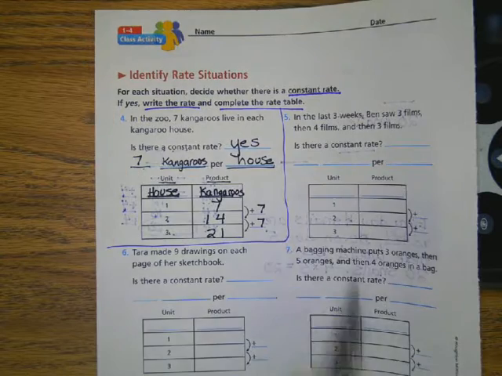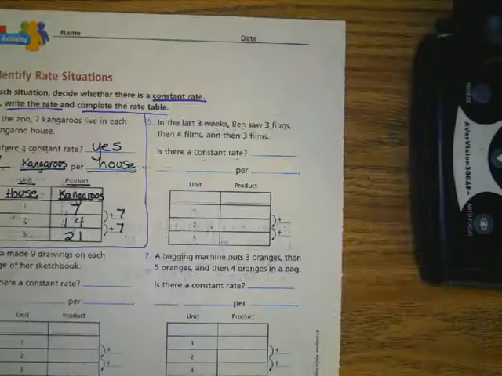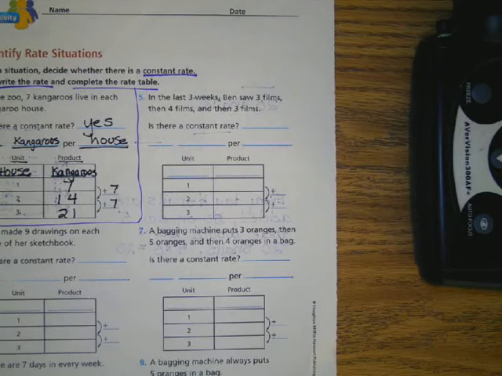Just number 5. So if it's on your own, just number 5.